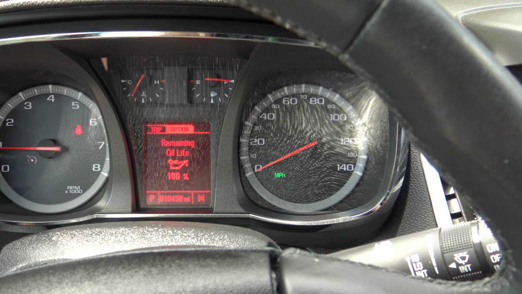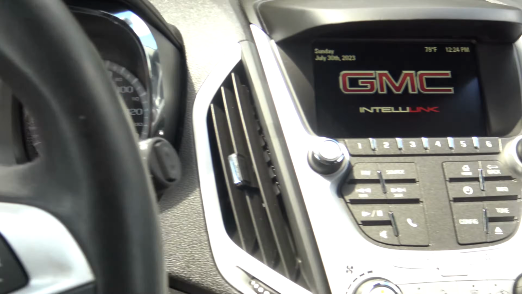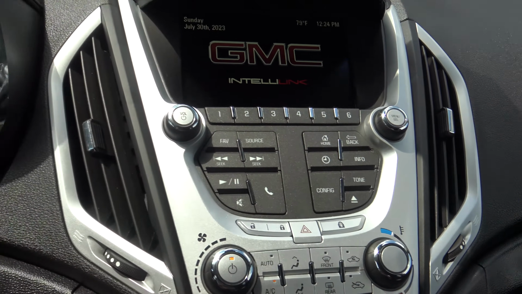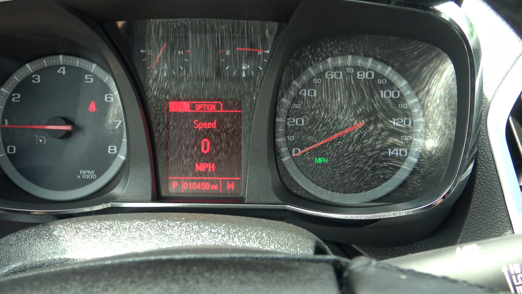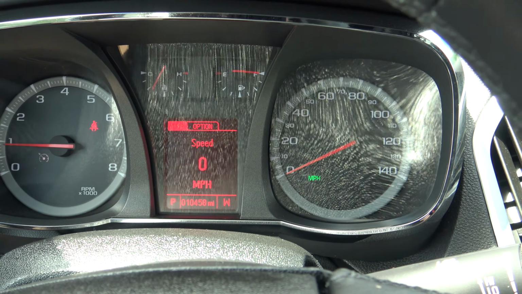Now once you have that reset to 100%, that's going to remain on your dash. You need to come back over here to menu, hit that once, and now come back over to your dash. And now I have mine set to speed, but it's going to bring you back to the home screen. And that's all there is to it.